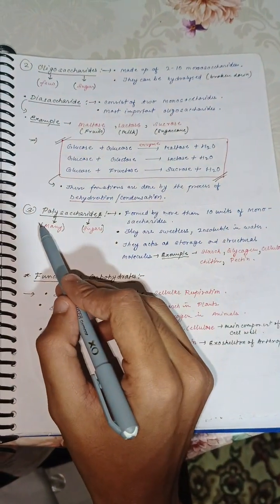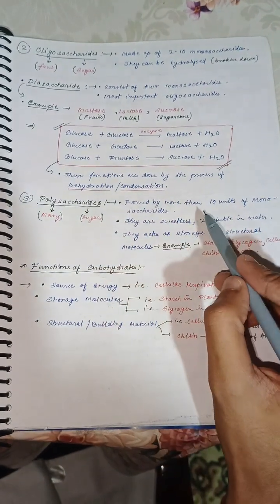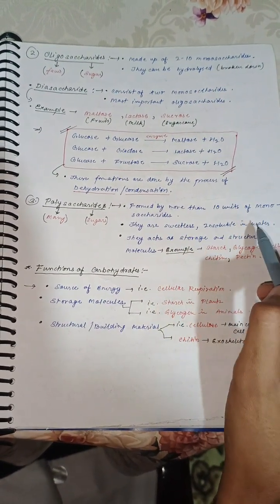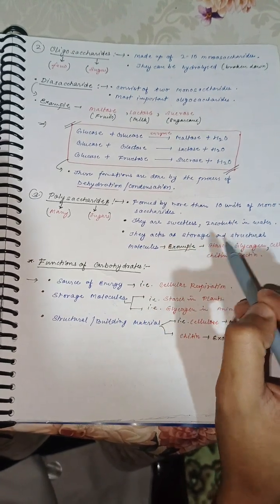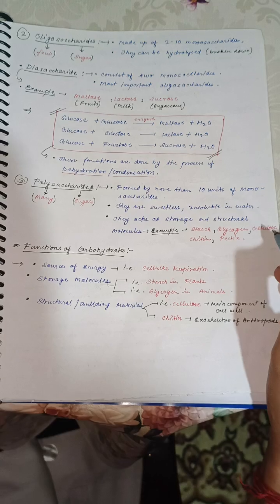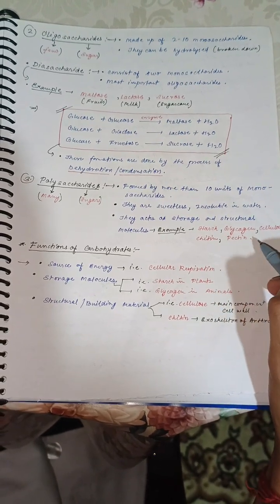And the third carbohydrate is polysaccharide, formed by more than 10 units of monosaccharides. They are sweetless and insoluble in water. They act as storage and structural molecules. Examples are starch, glycogen, cellulose, chitin, and pectin.